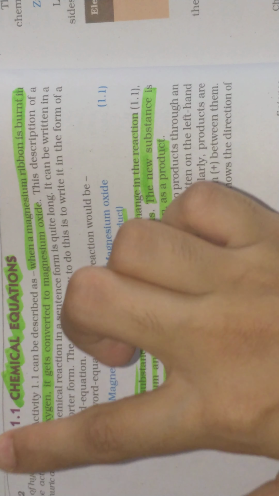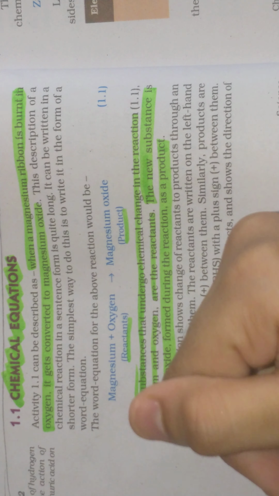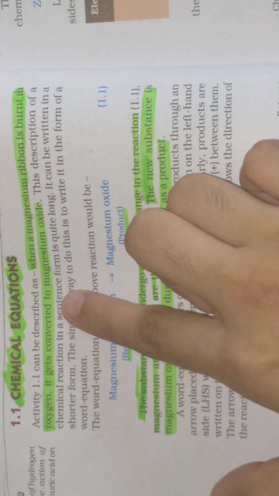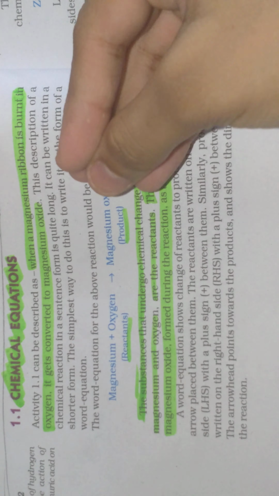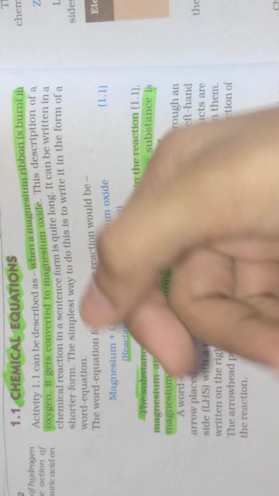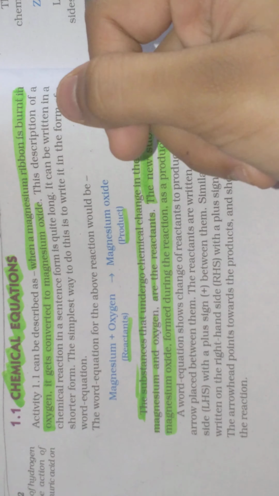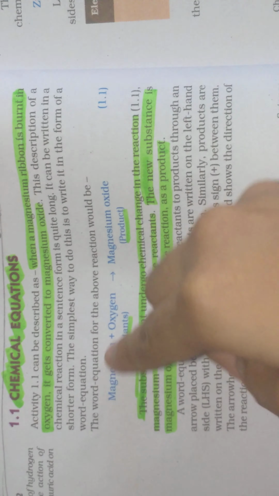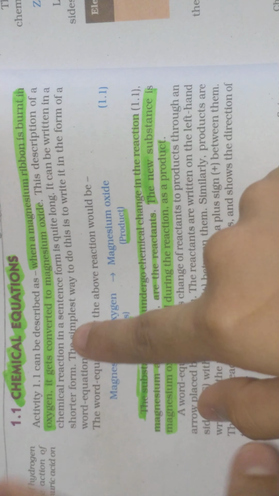So now we'll be learning about chemical equations. The first activity, 1.1, is the magnesium ribbon activity we saw. In that we can see that when magnesium ribbon is burnt with oxygen, it gets converted into magnesium oxide. So when you're burning magnesium, what promotes burning? Oxygen, right? So when magnesium is burnt, it collides with oxygen, and this results in the formation of magnesium oxide.